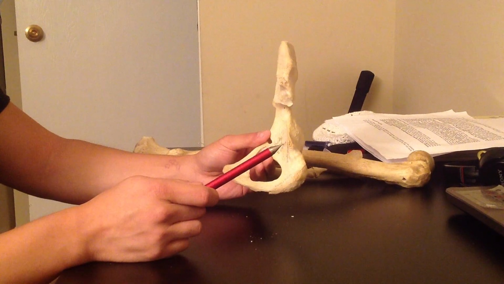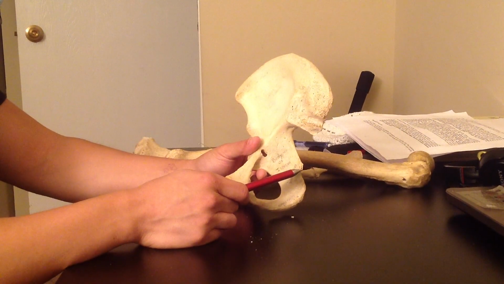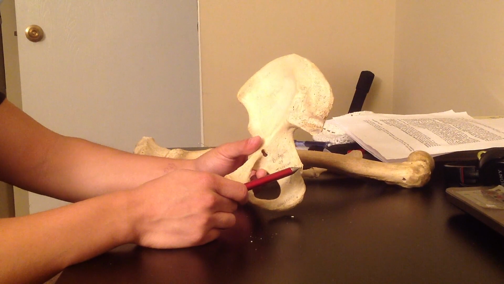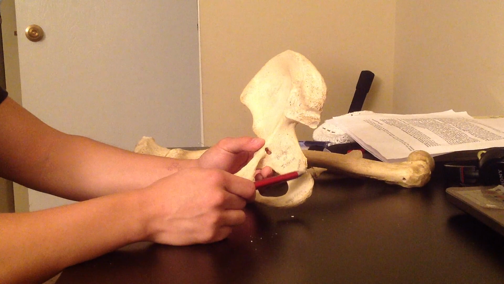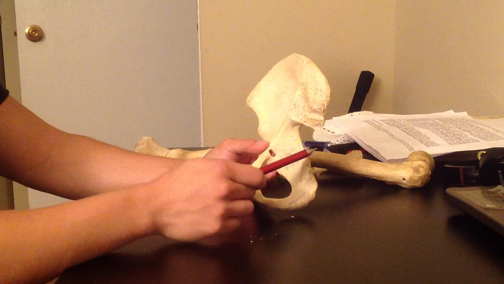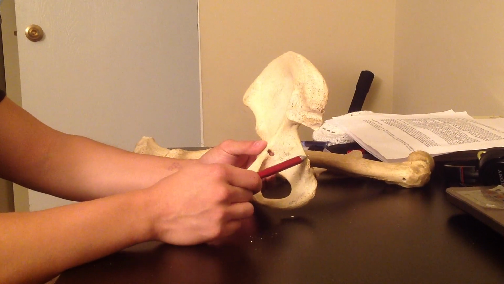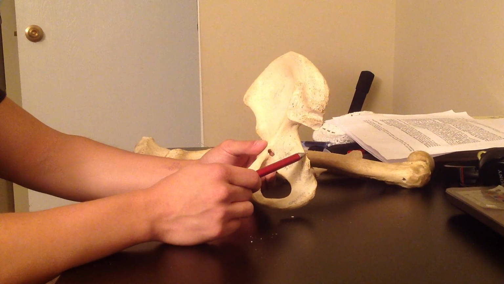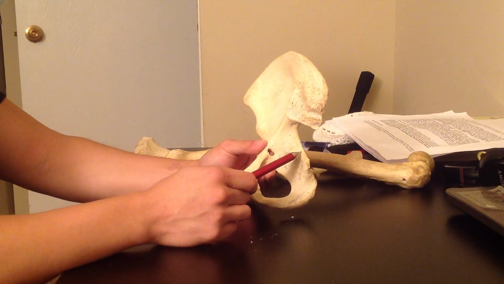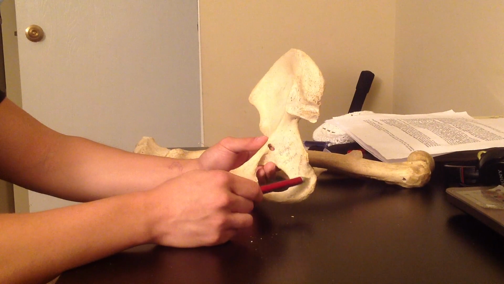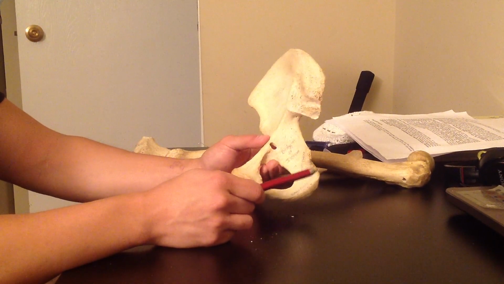Let's see, we have our ischial spine, which is located right here. This is the lateral attachment of your sacrospinous ligament, which divides the greater sciatic foramen from the lesser sciatic foramen. You have your greater sciatic notch. As we mentioned before, part of that is the ilium, and the second part is the ischium, the inferior portion. And this is the bony lateral and inferior borders of the greater sciatic foramen. There's the lesser sciatic notch located here, which is the bony superior and lateral borders of the lesser sciatic foramen.